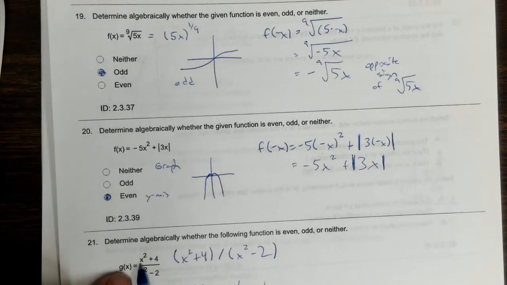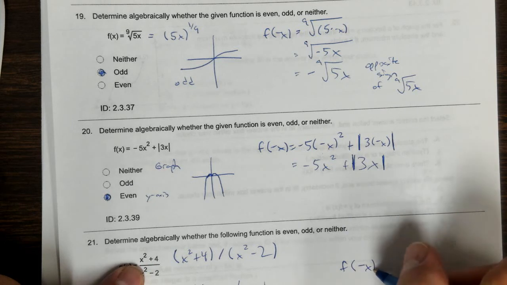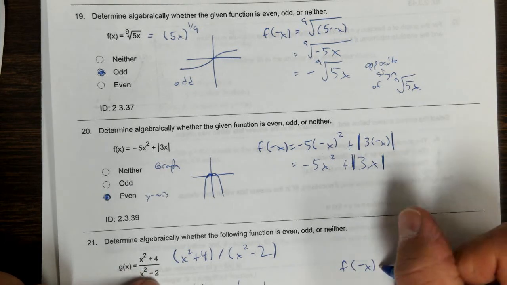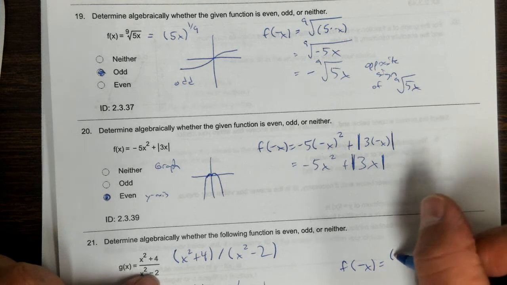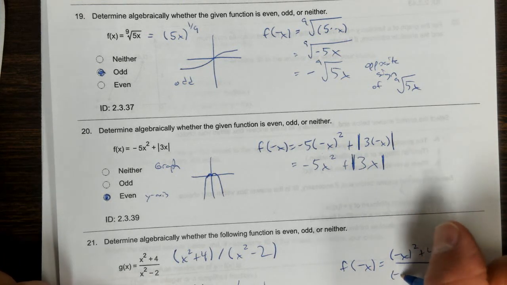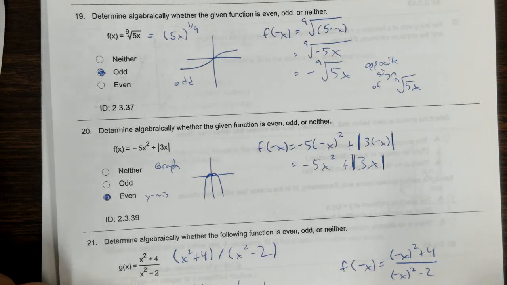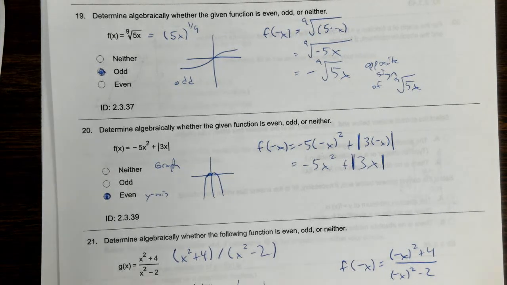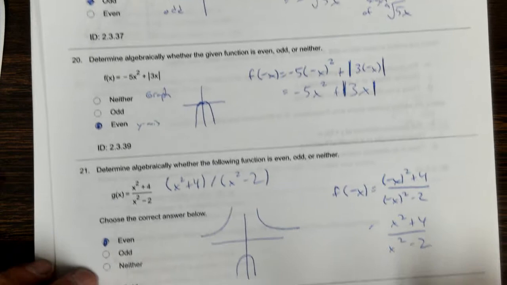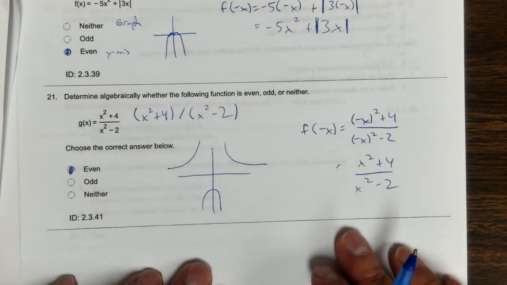Again, anytime we do x squared, it's just going to work out so that's x squared plus 4 over x squared minus 2, and that matches, and so it's even. Here's this, which I just wrote.